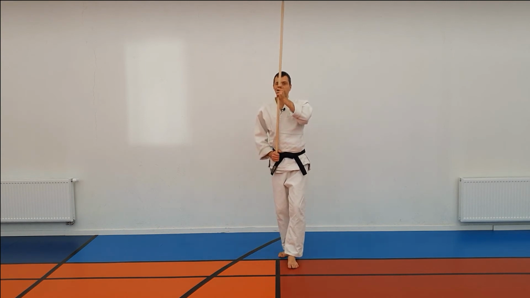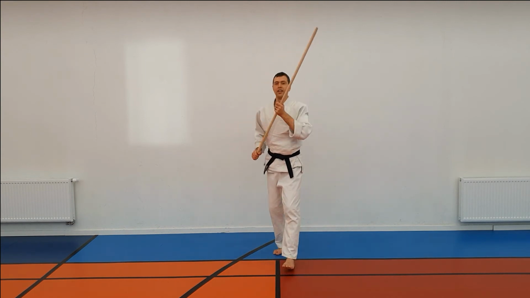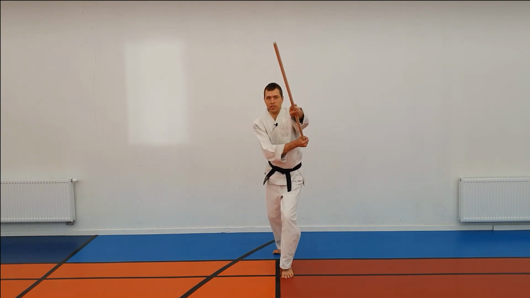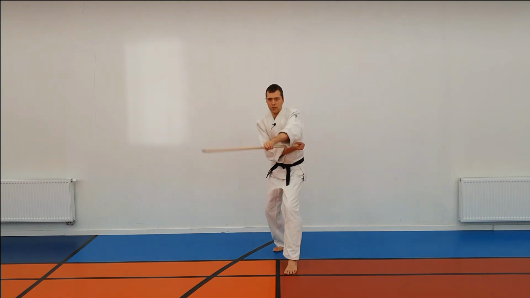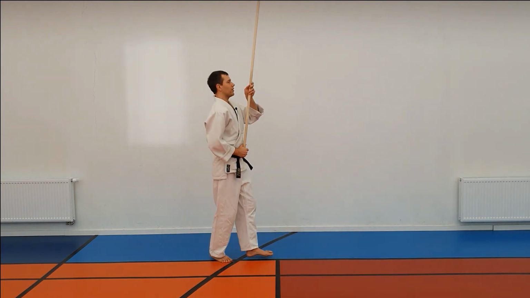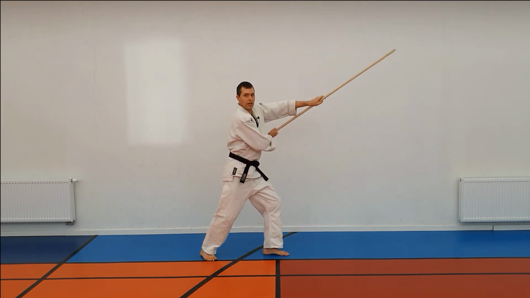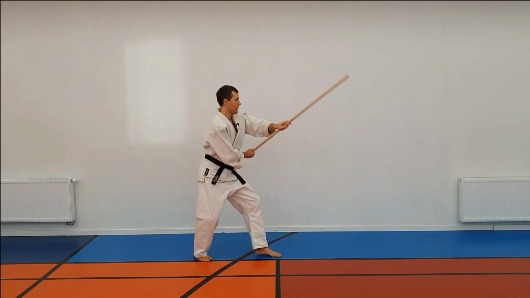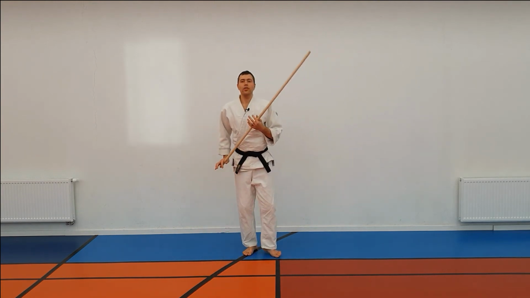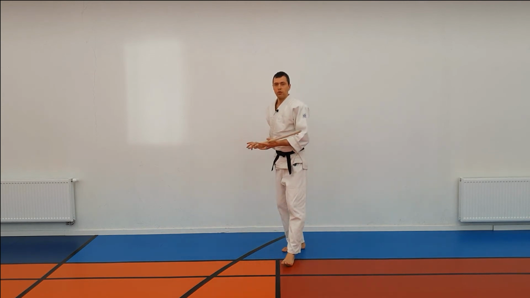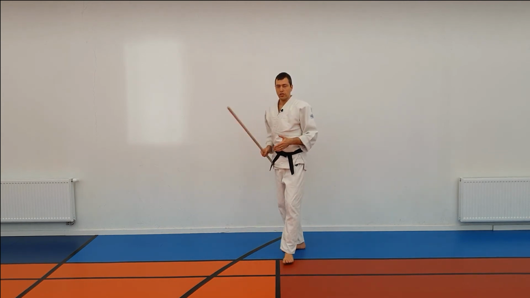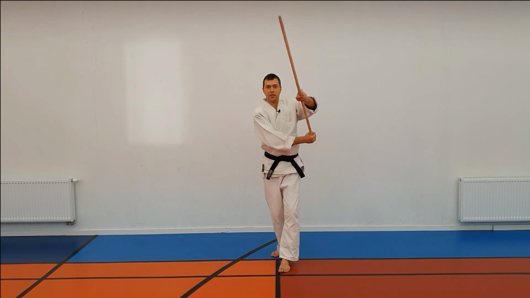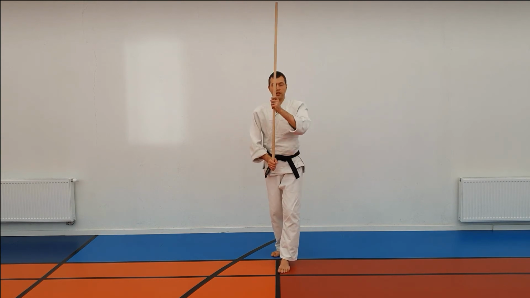So once more, two strikes. One of them is to the outside here, and the other one is to the outside here. And from the side, it looks like this, here and here. Now, these are still not applicable. These are more to practice the directions and to feel the difference of the angles here.